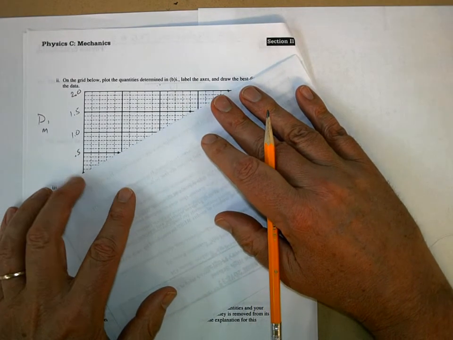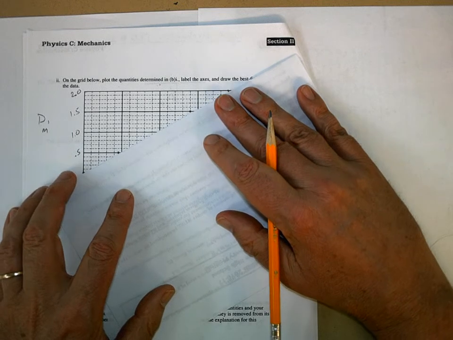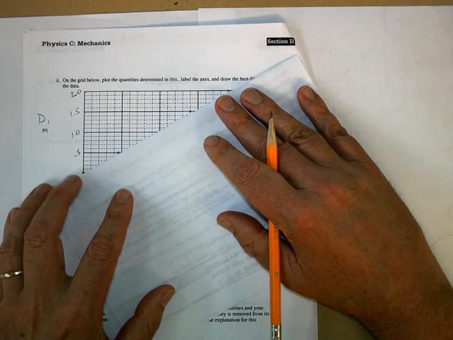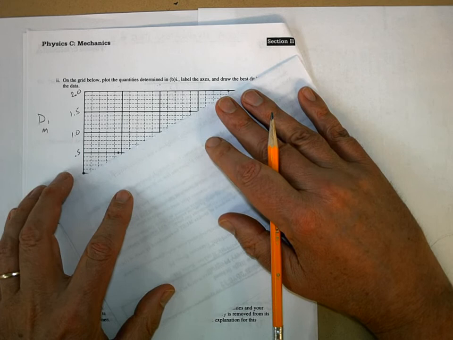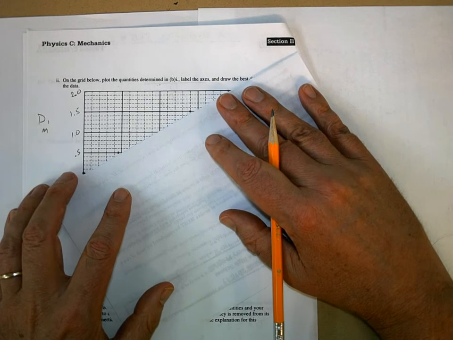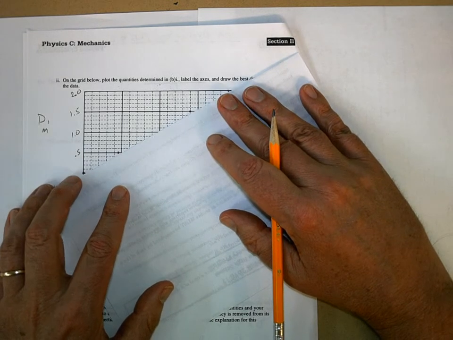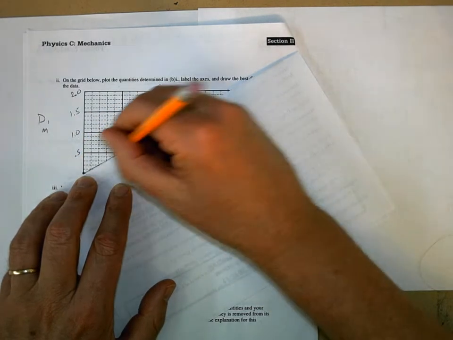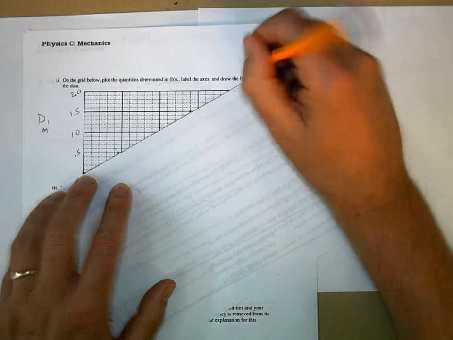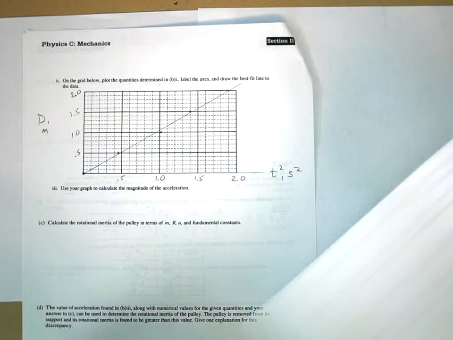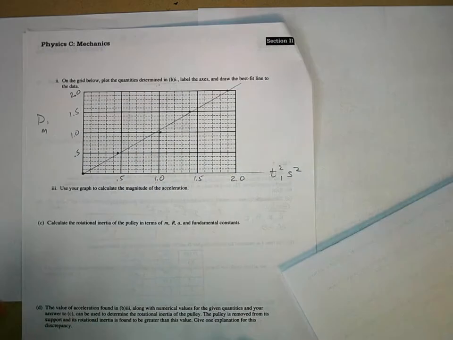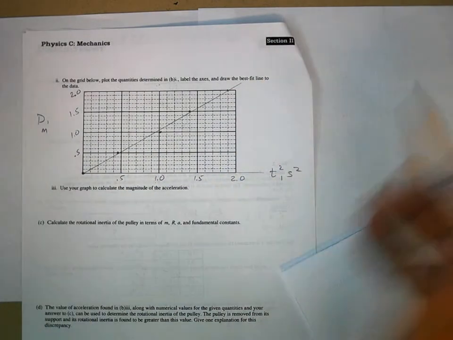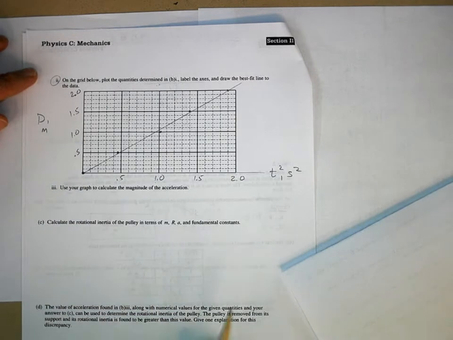Don't freak out, okay, because data quite often aren't perfect, and they're going to want to give you data that aren't quite perfect. I don't know, something like this. Actually, that's not too bad. Okay, and so I'm all done with this part right here.